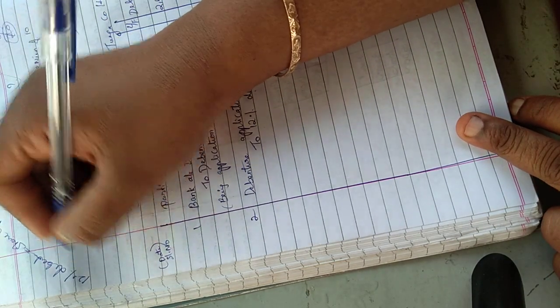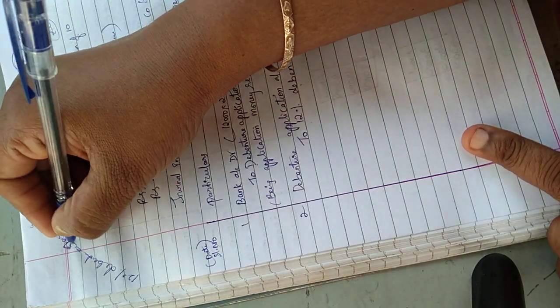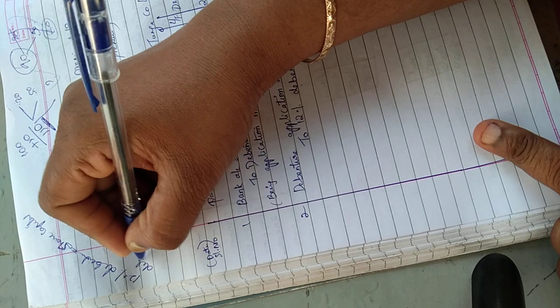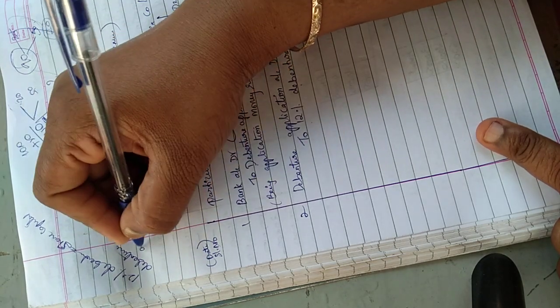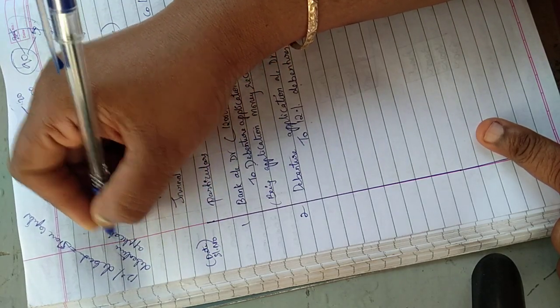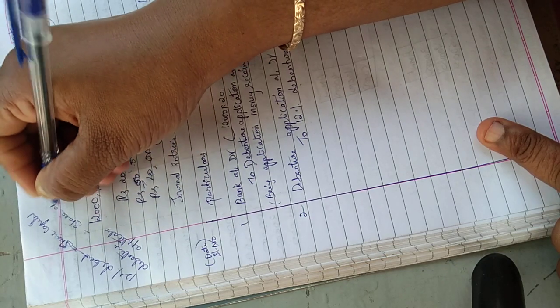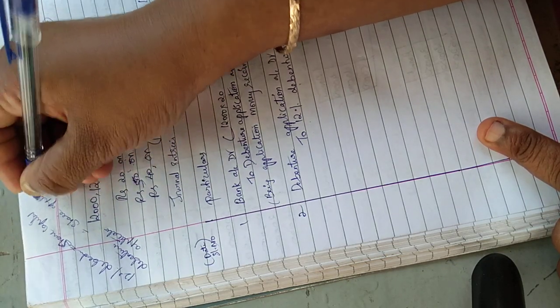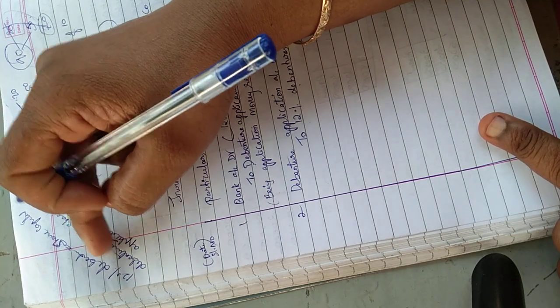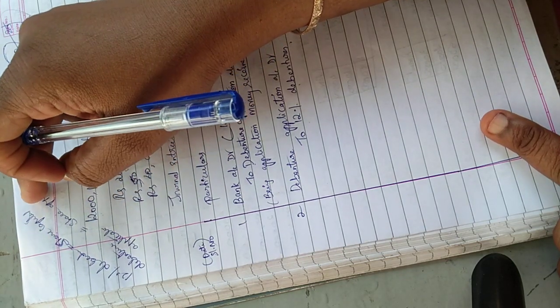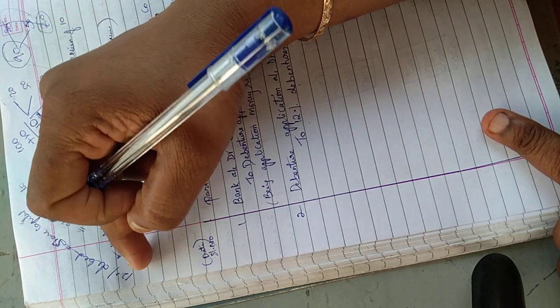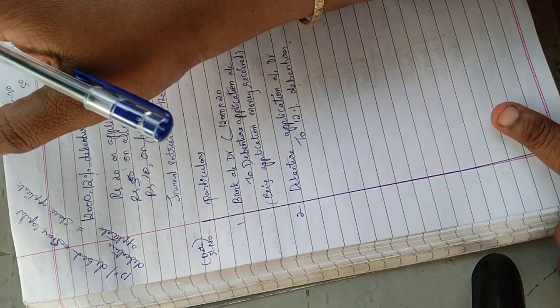Instead of 12% debenture, I'll write share capital when it is related to shares, and instead of writing debenture application, I'll write share application there.